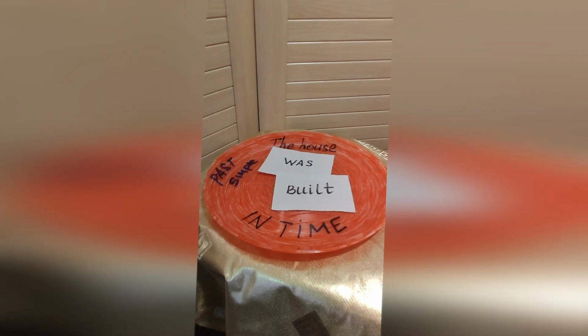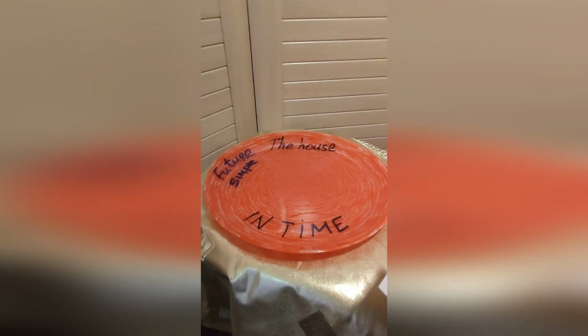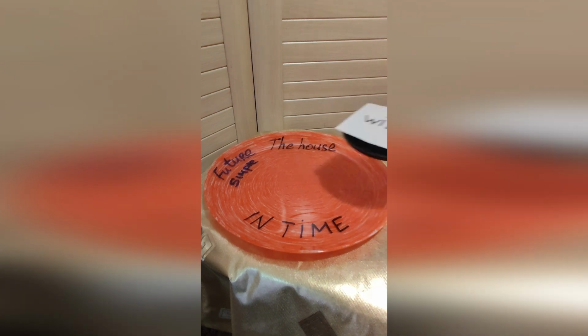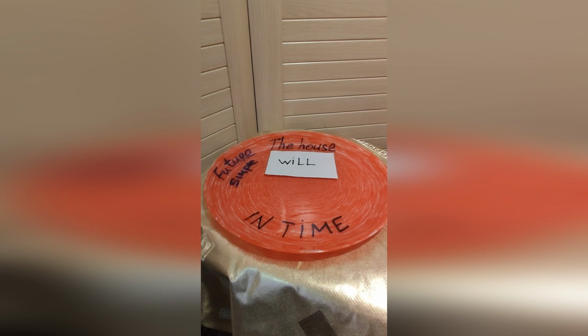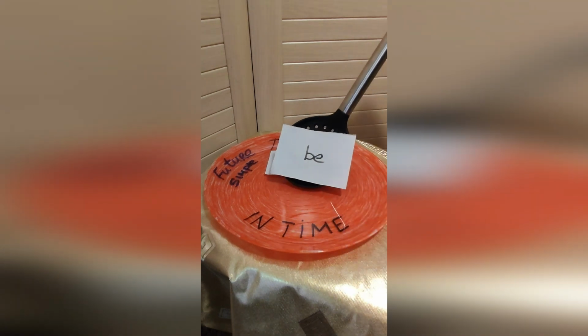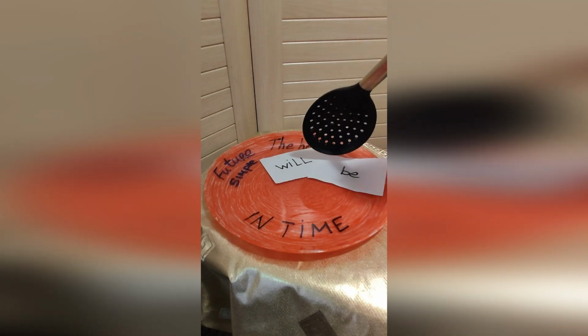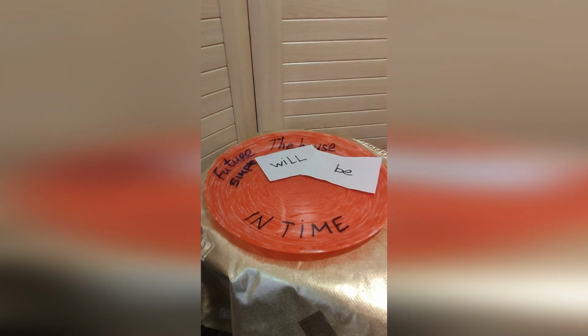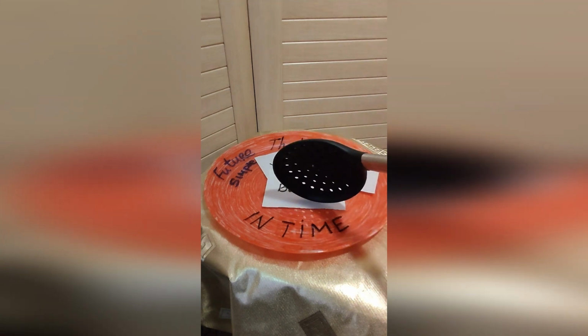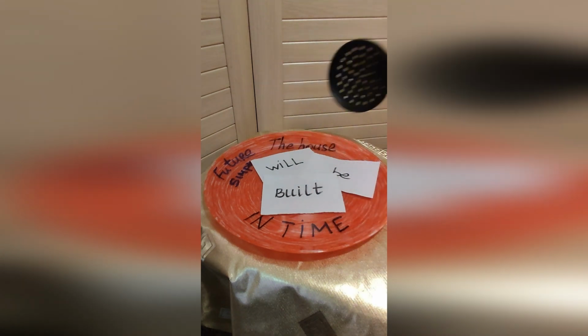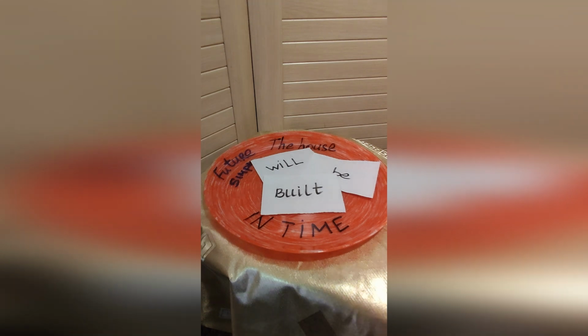That's the past simple. However, when you serve the future simple, you must remember about the 3 ingredients. So we say the house, then we say will, and after that we have to say be, and finally the main verb in the third form. So we say the house will be built in time. That's how we use passive in the future simple.